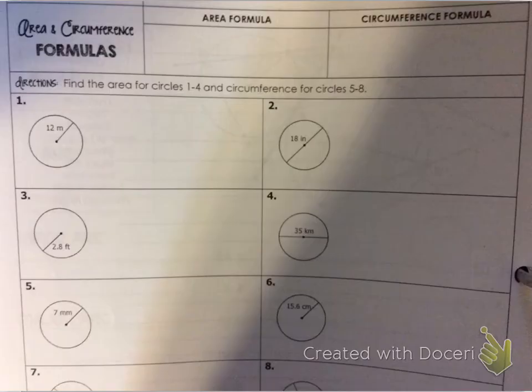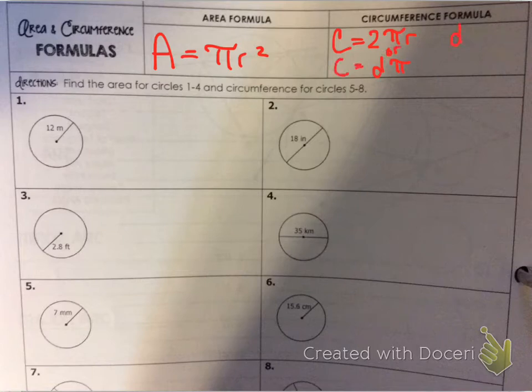Okay, so first off, we want to make sure that we know the area formula and the circumference formula. The area formula is, again, pi r squared, and the circumference formula is 2 pi r, or diameter times pi. Now, keep in mind, both of those are the same. They're not really different formulas because the diameter is equal to 2r. So that 2 and that r are equal to the d. So it's basically the same thing. So you can use either one, but you can only do that in circumference. Remember, on area, you have to use the radius.